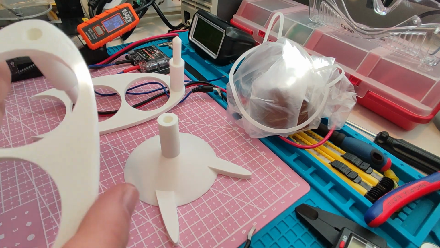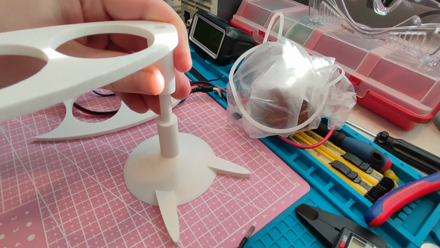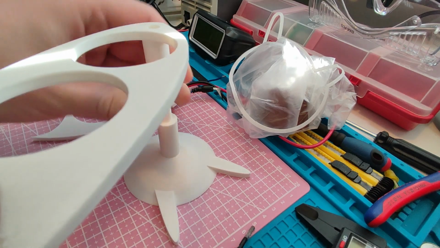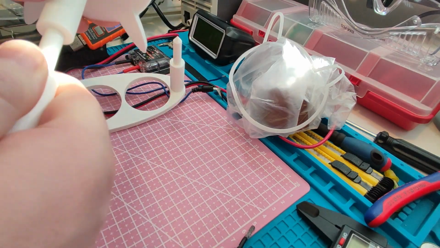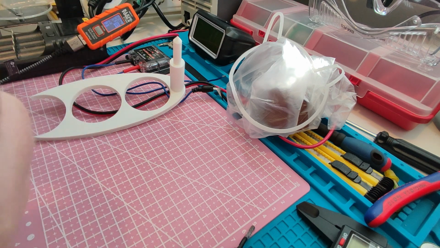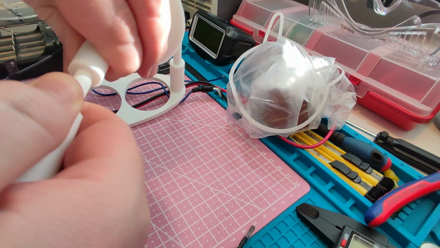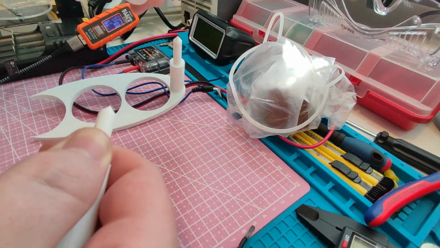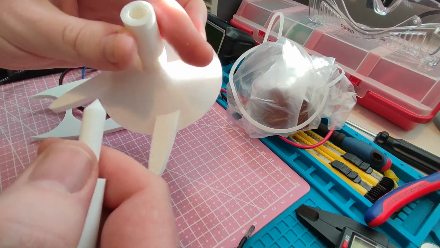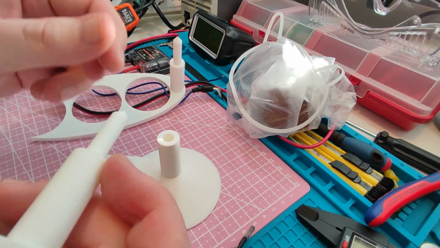So the question is, will this fit? Ooh. Not quite, to be honest. I thought I made it narrower than that.